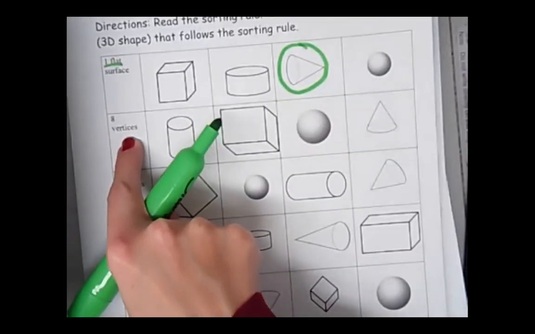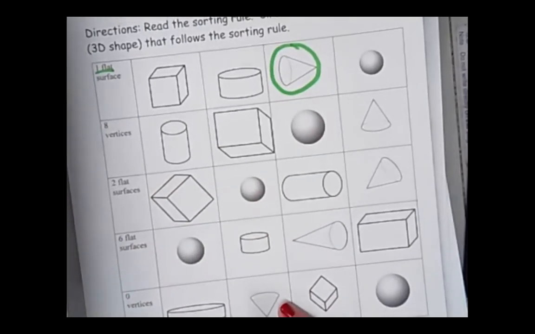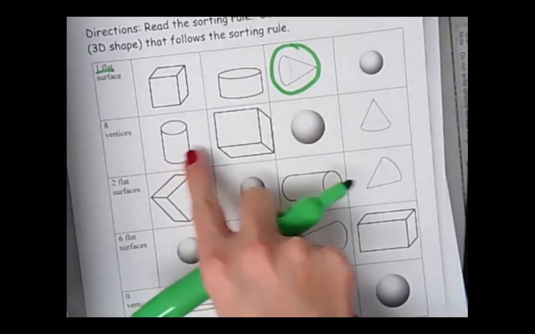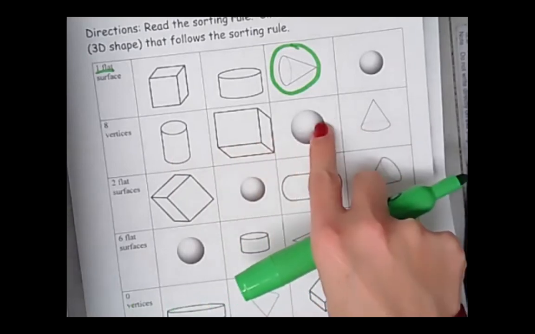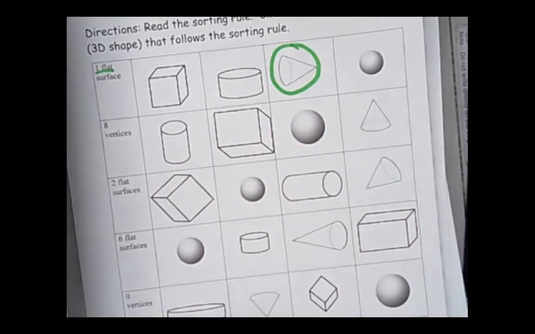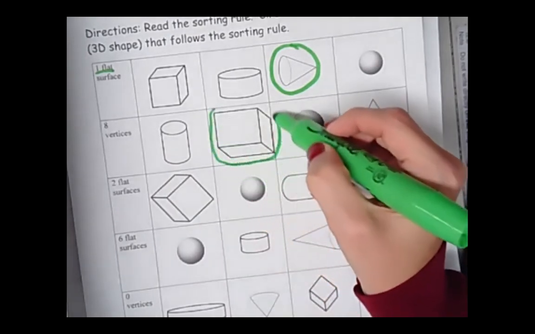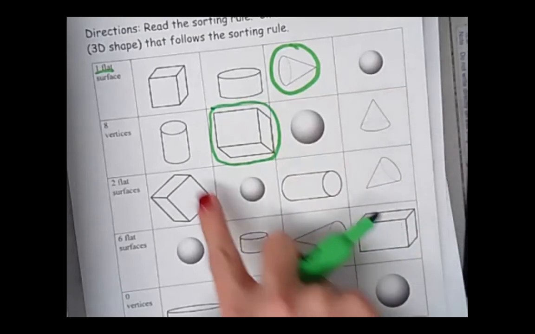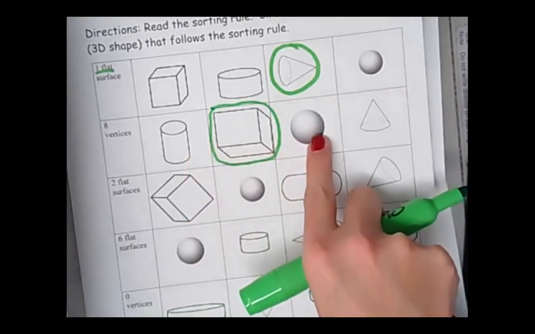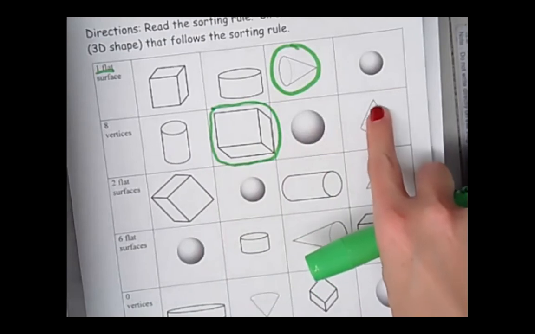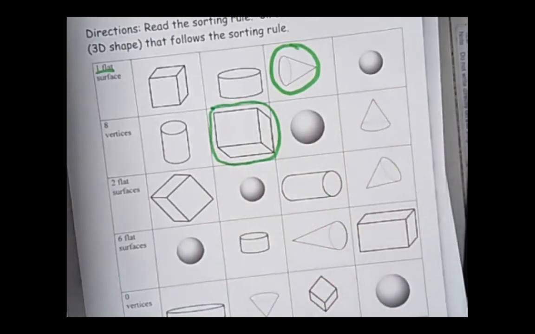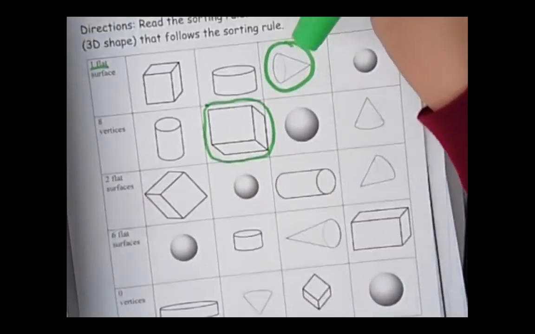This next one says 8 vertices, and we know those 8 vertices are 8 corners. Can you find the shape in this row that has 8 vertices? That's right. The cube has 8 vertices. I know that this one and this one have no vertices, and the cone only has 1. Let's look at the next one.